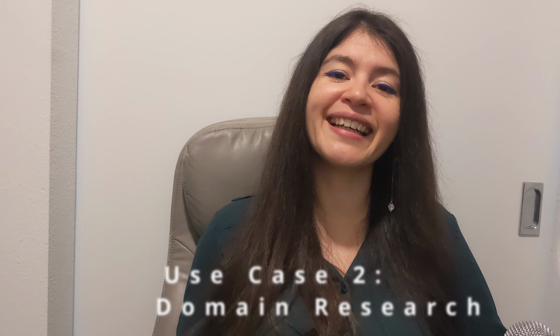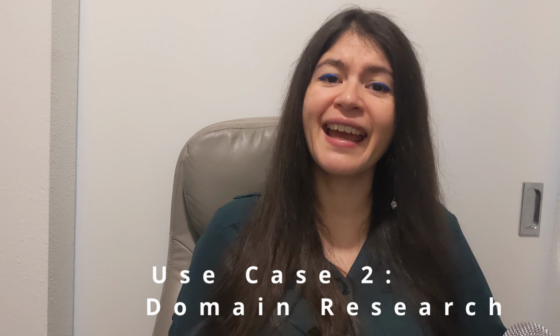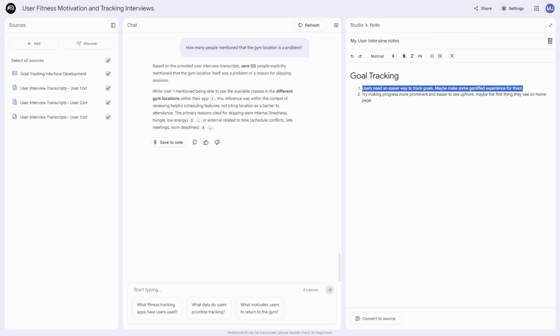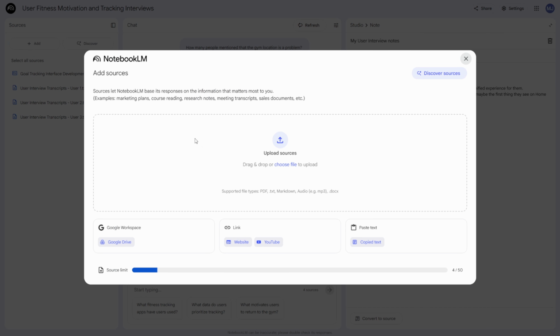Our next use case is one of the most important activities to understand the bigger picture of the problem, and that is domain research. And NotebookLM can be very powerful here. I know I'm going a bit backwards here, but let's say this fitness app project is with a company called Orange Theory. It's the first time you work with them and you want to learn about them before doing your user research. Let's click here in Add Sources and add documents.